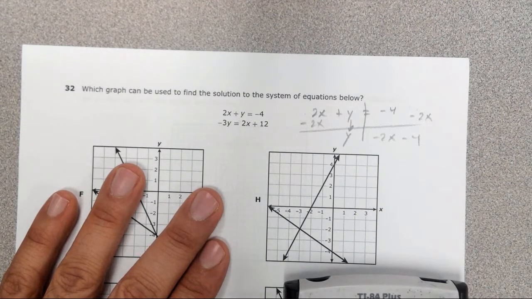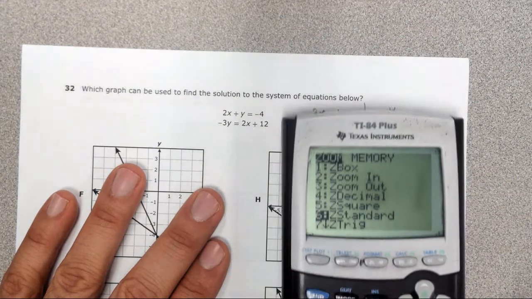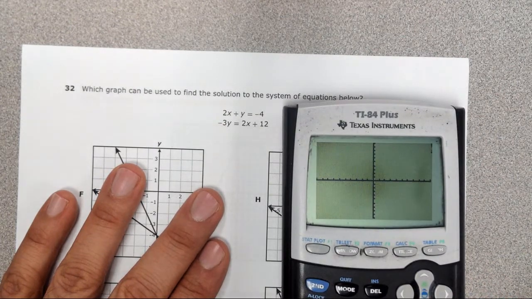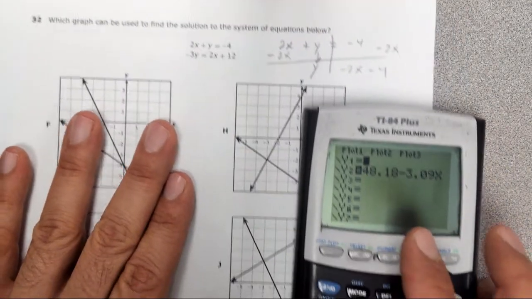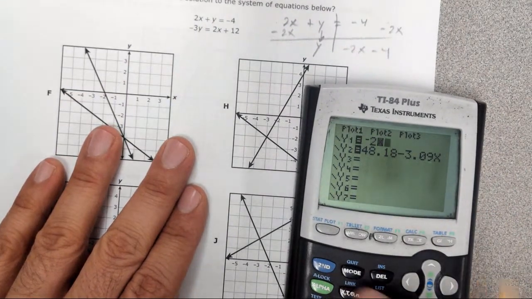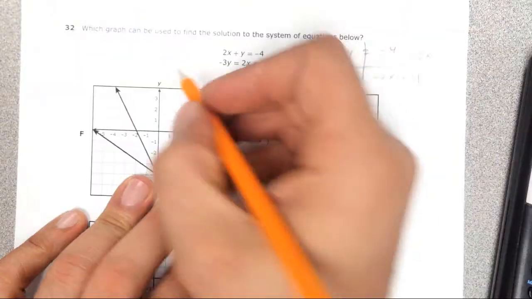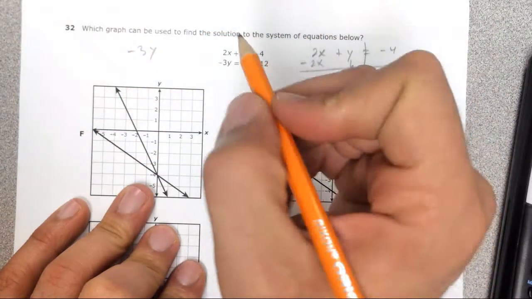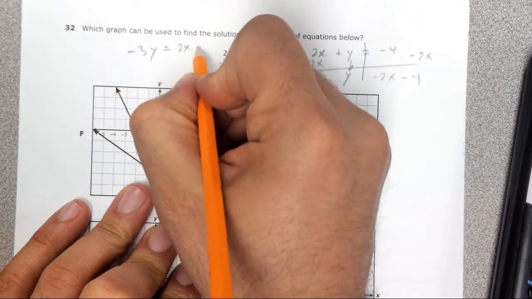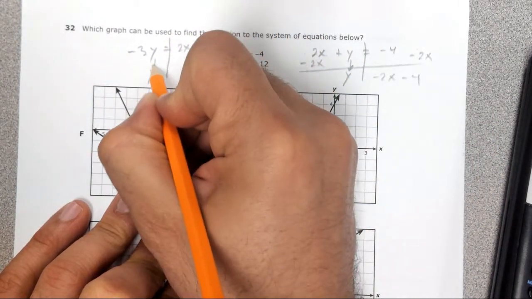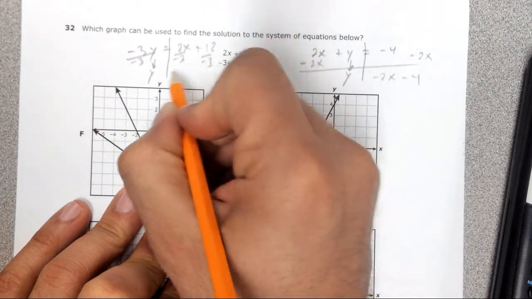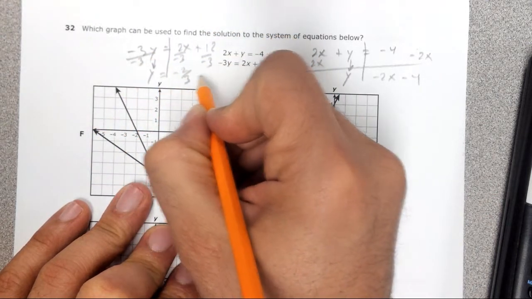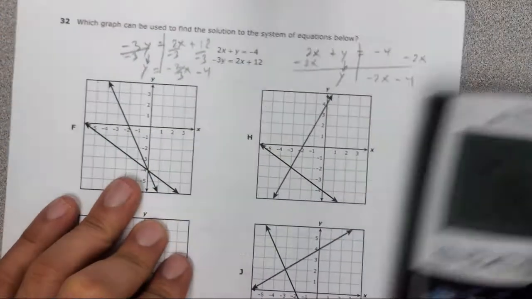So I'm going to zoom standard, which brings it back to normal, so now I can see the normal section. Alright, Y equals negative 2x minus 4. The second one: negative 3y equals 2x plus 12. I want to say y equals, so that has to stay there, so I have to divide by this number. So I end up with y equals negative 2/3 x minus 4.